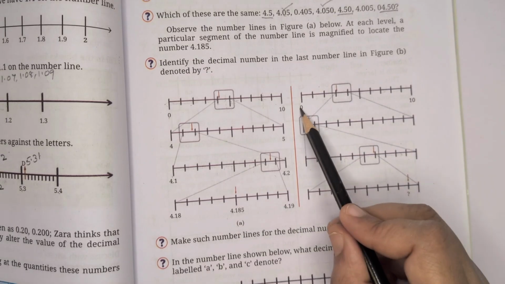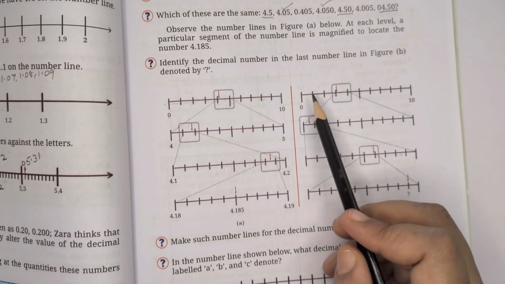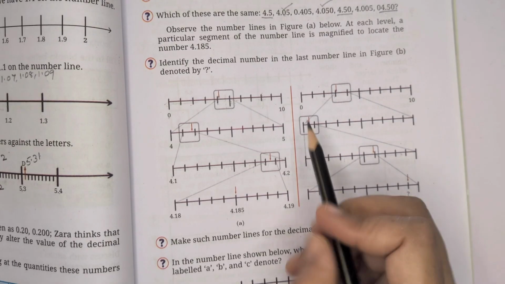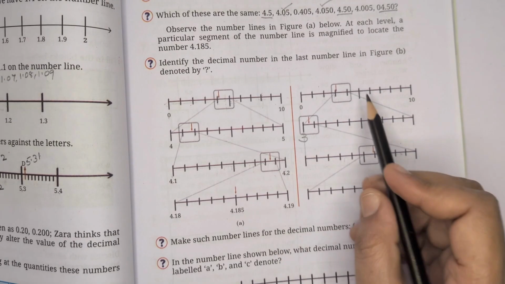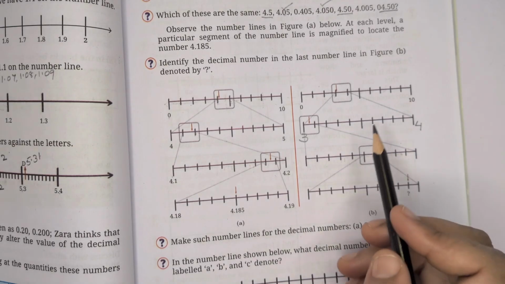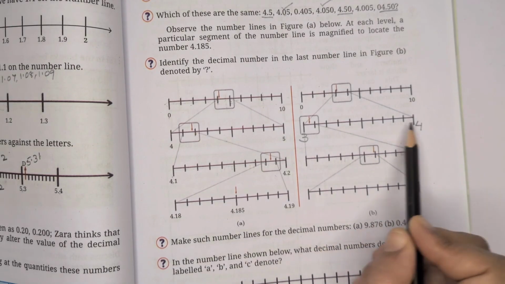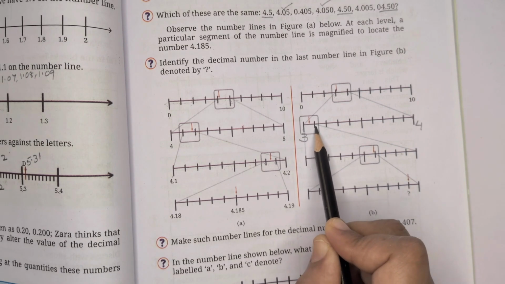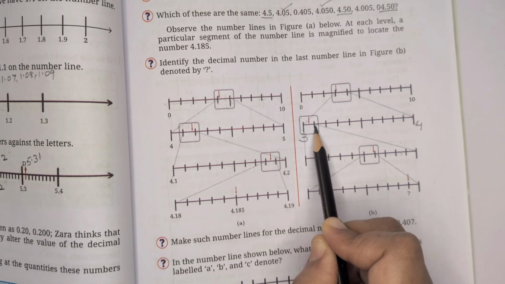Similarly here between 0 and 10. So 0, 1, 2, 3. This line representing 3. And this line representing 4. Again after that, these two lines 3 and 3.1.